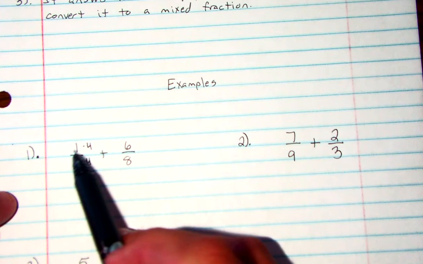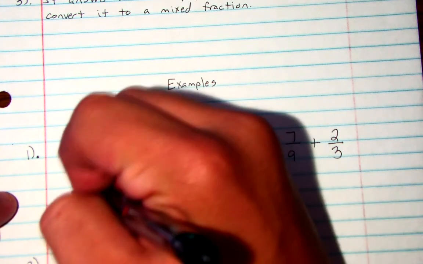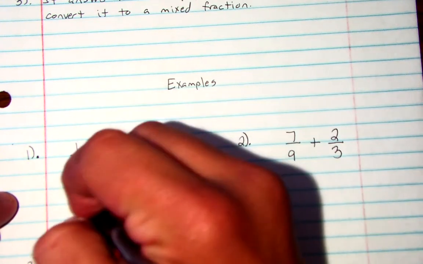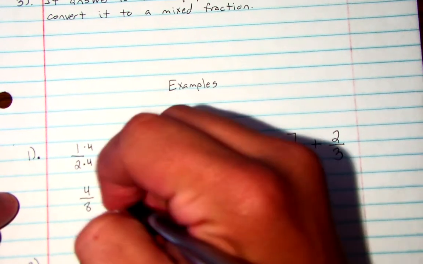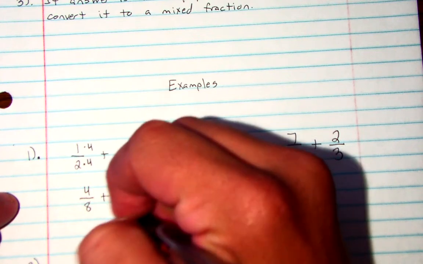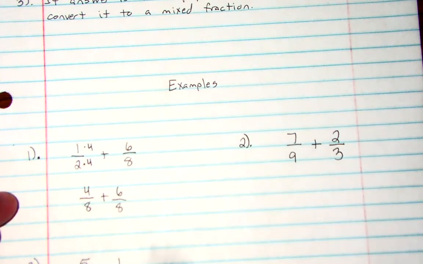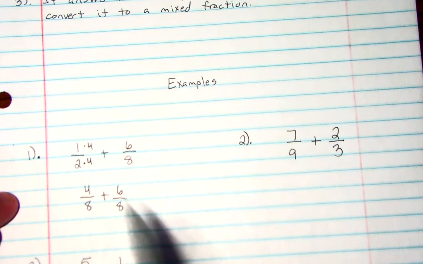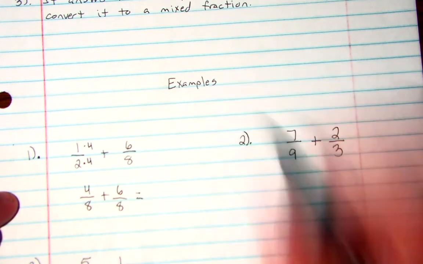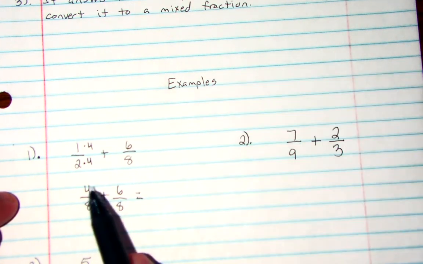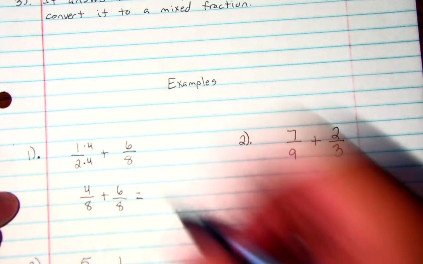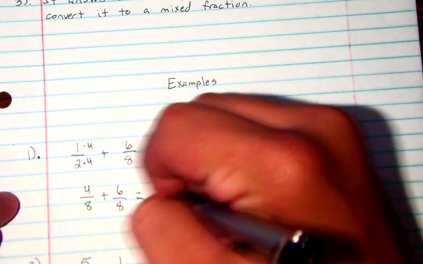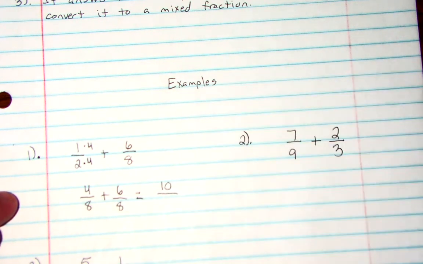So let's multiply. 1 times 4 is 4. 2 times 4 is 8. So there's your new fraction. Well, look now. You now have a common denominator. The numbers on the bottom are the same. So since we have that, you can now add the numerators. 4 plus 6 is 10. And you put that over your common denominator, which is 8.